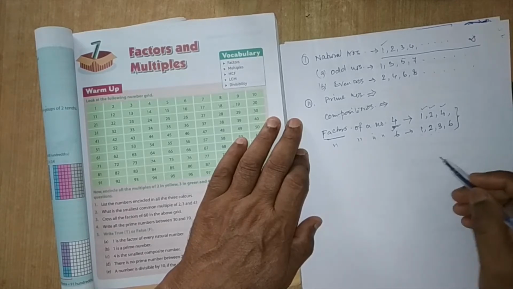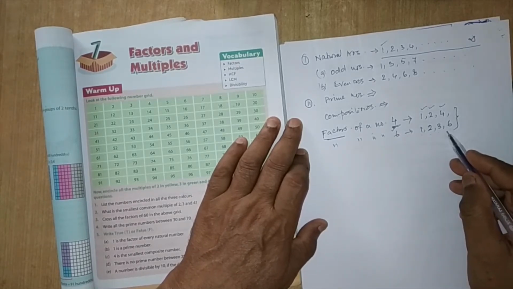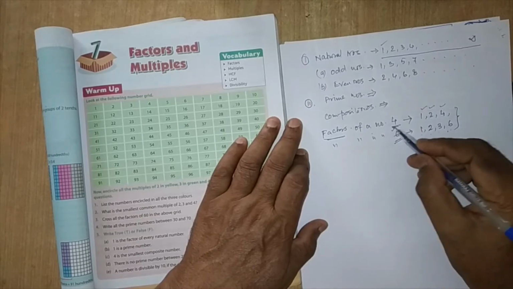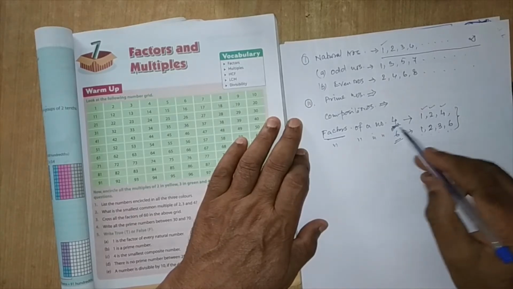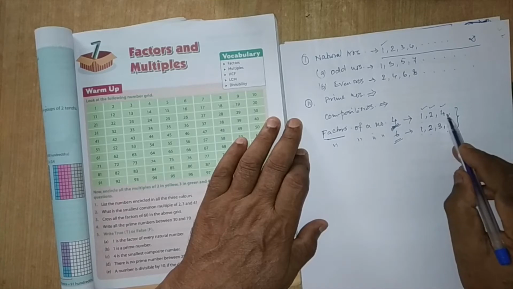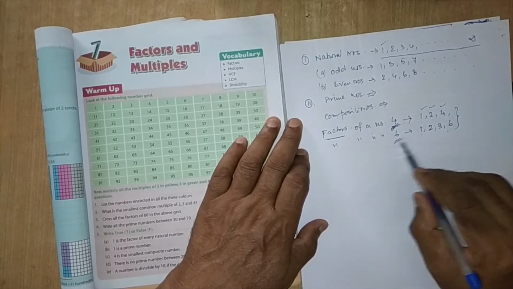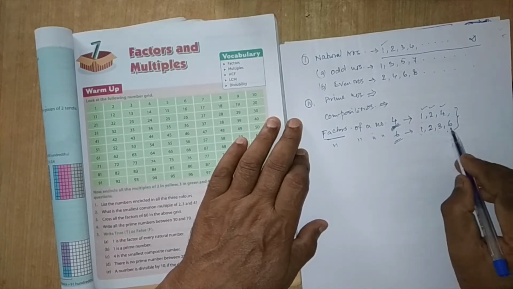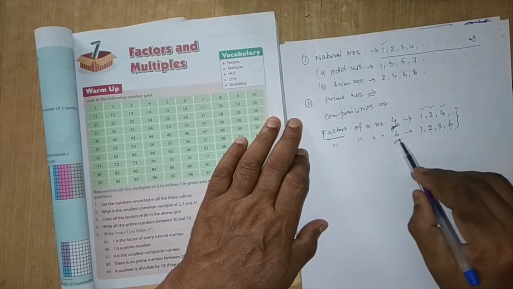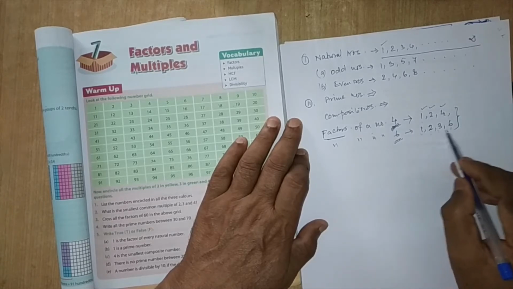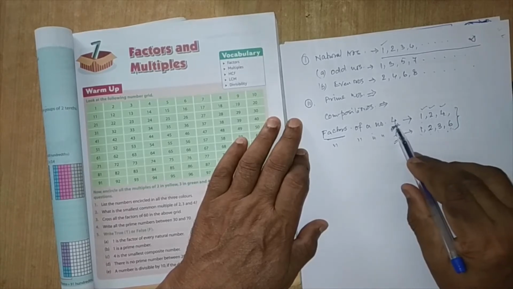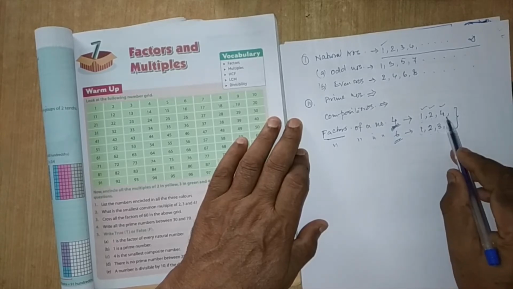So factors are the numbers by which the particular number is completely divisible. The factors of 4 are 1, 2 and 4, and the factors of 6 are 1, 2, 3 and 6, because 6 is completely divisible by all 4 numbers and 4 is completely divisible by these 3 numbers.